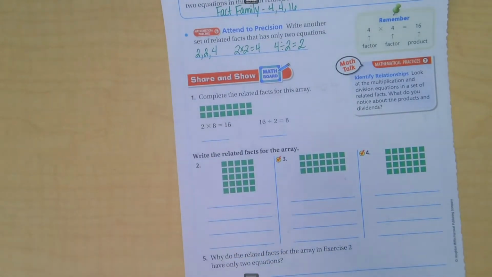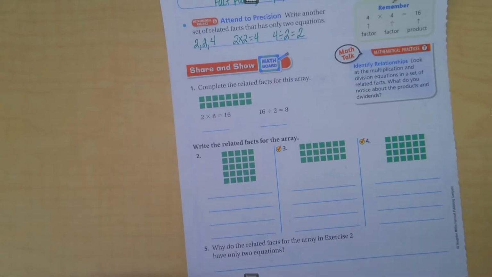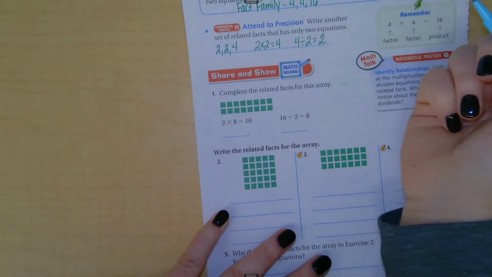Okay, I'm going to switch colors because I didn't realize that our arrays were going to be green. Okay, here we go. Complete the related facts for this array. We are going to write some fact families, my friends. So, first thing you should do is label your array.